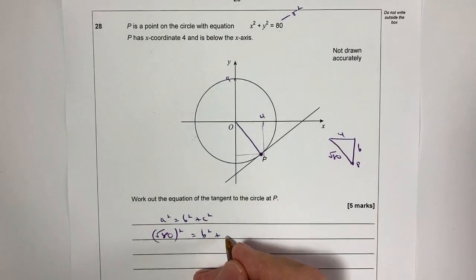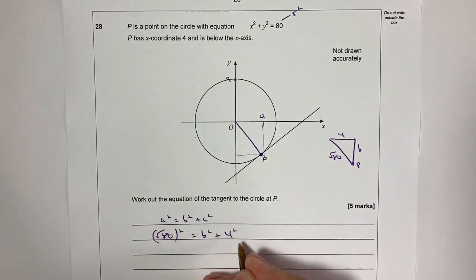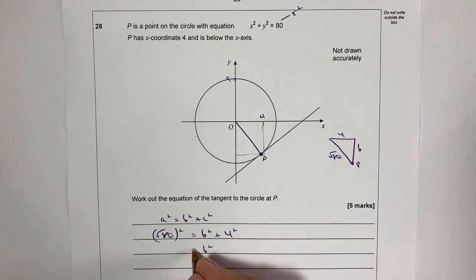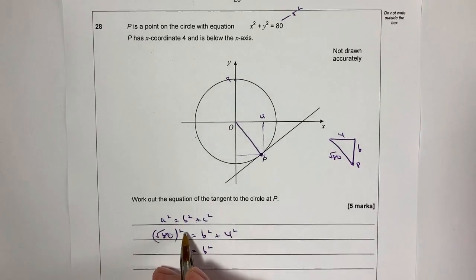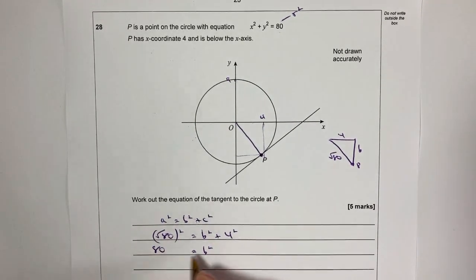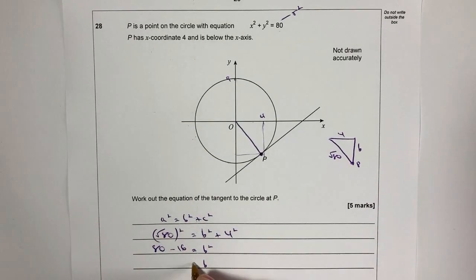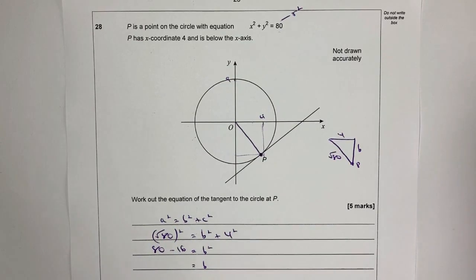4 squared along there is going to be 4 squared, which is 16. So I've got b squared equals, the root of 80 squared is 80, minus 16. So b squared is equal to 64, so b equals 8.